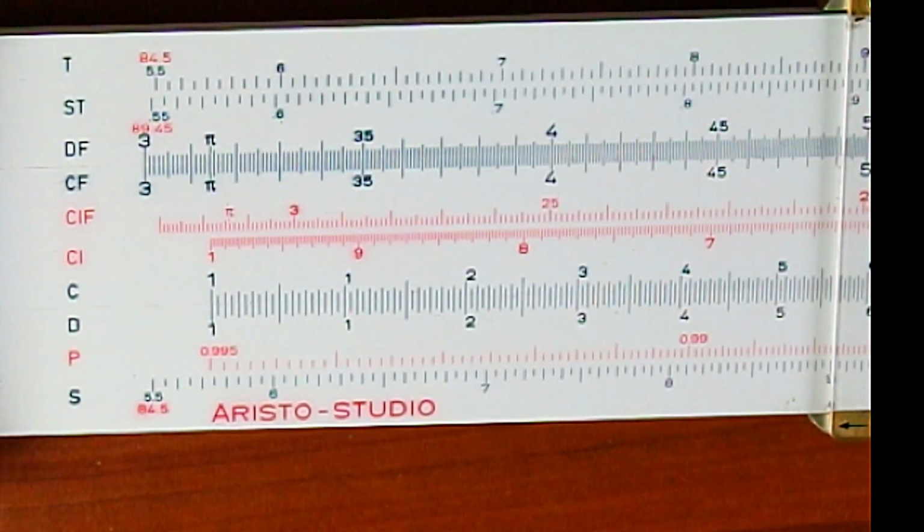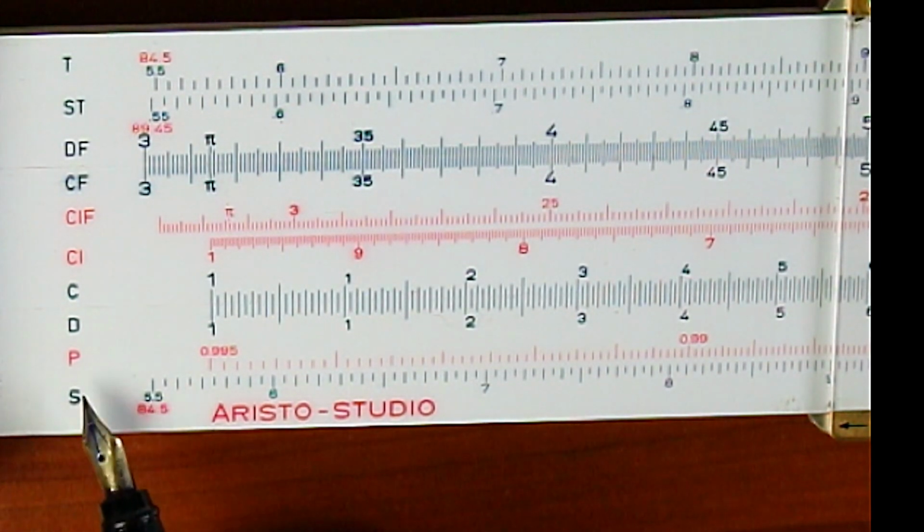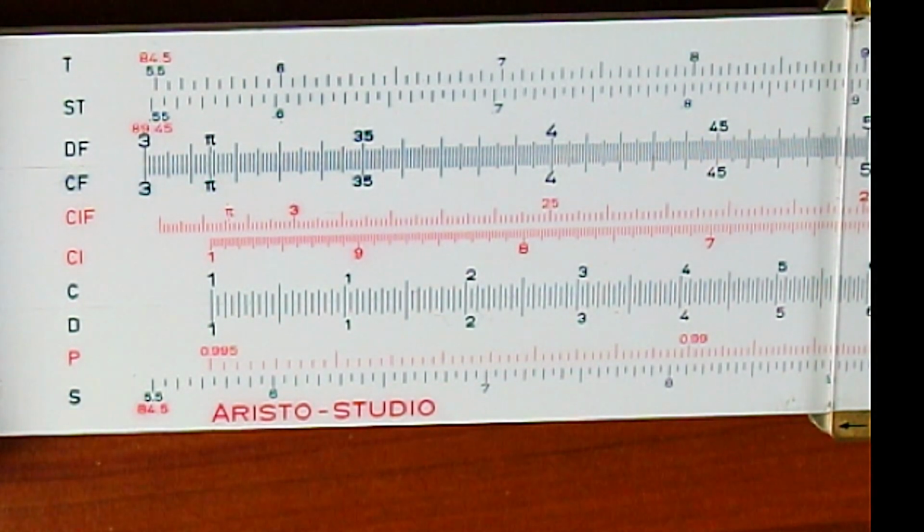The P scale is generally only found on European slide rules, and the Aristo Studio is a German slide rule. Now, if you're going to be doing trigonometry at all on your slide rule, I would suggest finding one that has a P scale on it. And I'm going to show you why it's useful.